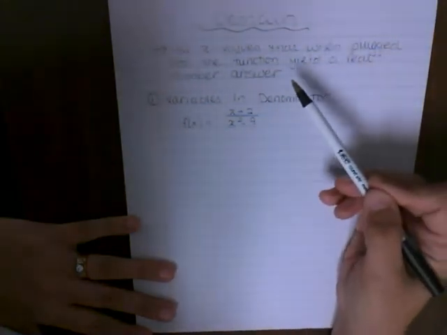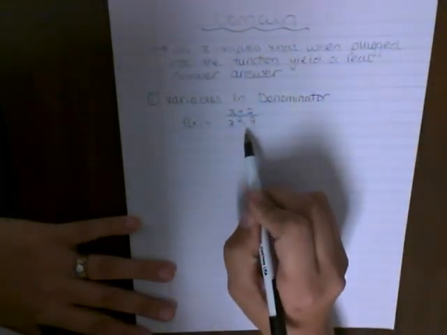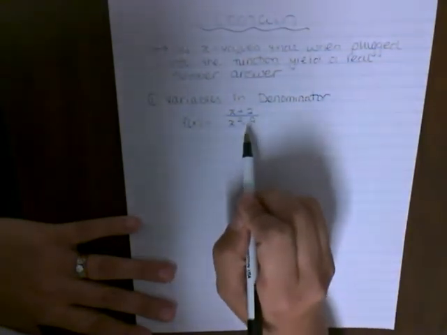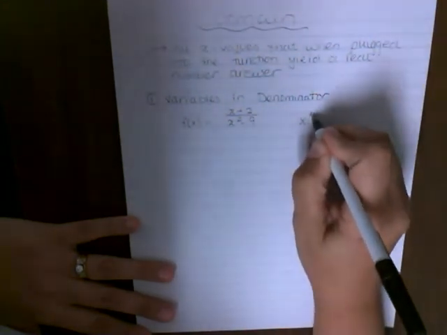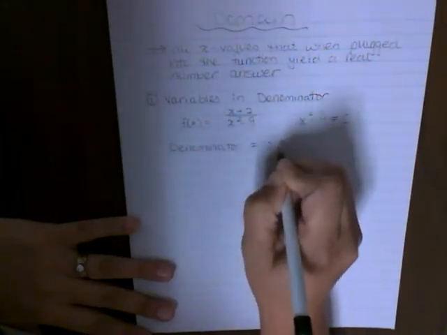And what we're looking for are x values that, when plugged in, yield a real number answer. So we want to avoid any possibilities of the y value being undefined. So when we are given a function that has variables in the denominator, what we want to make sure of is that the denominator will never equal 0. That's the only thing we're concerned with for functions that contain variables in the denominator. Just as a general case, denominator not equal to 0, and solve.